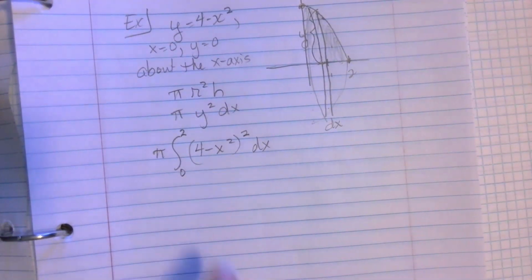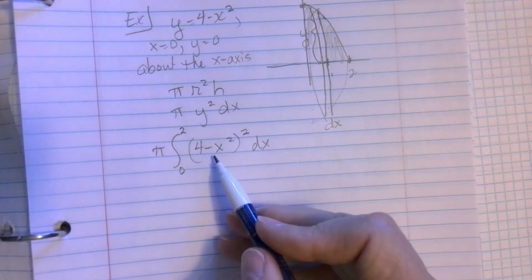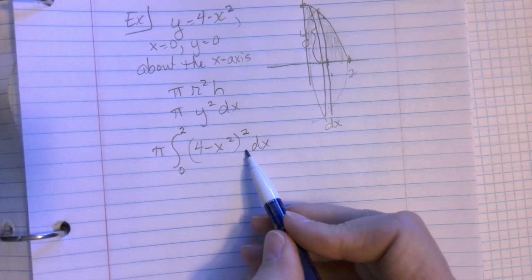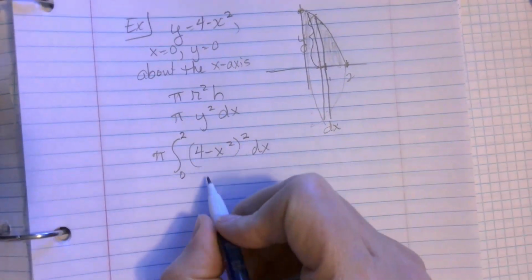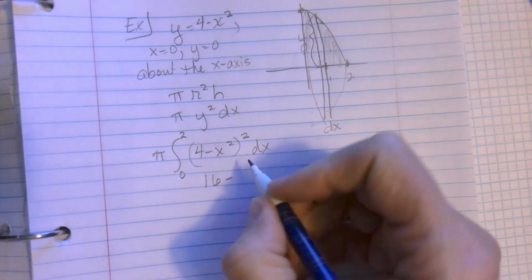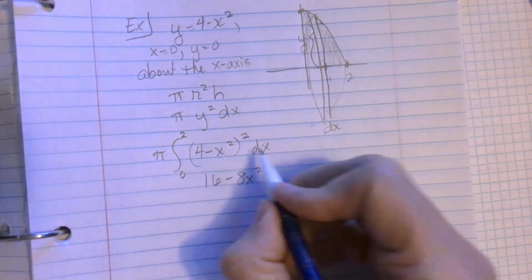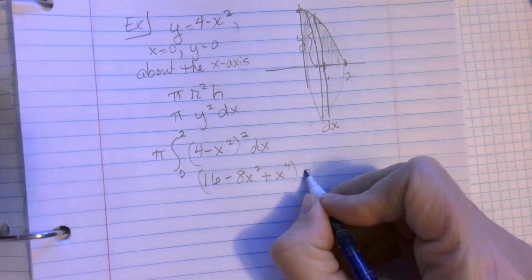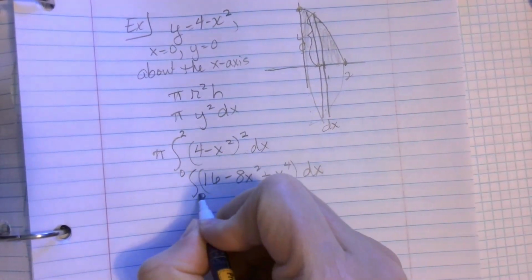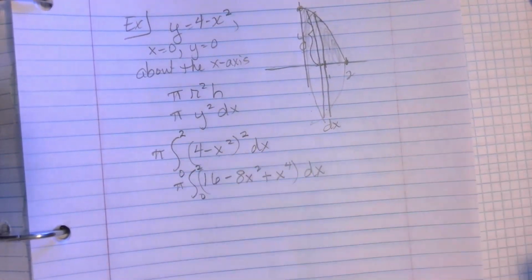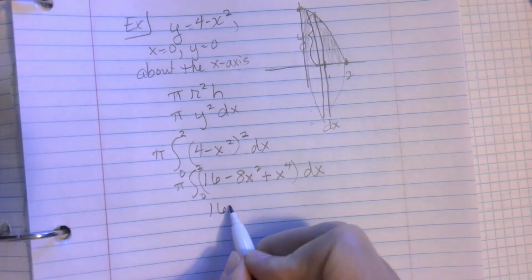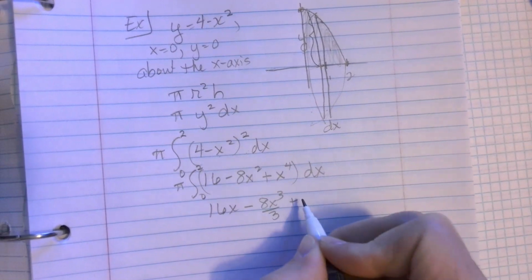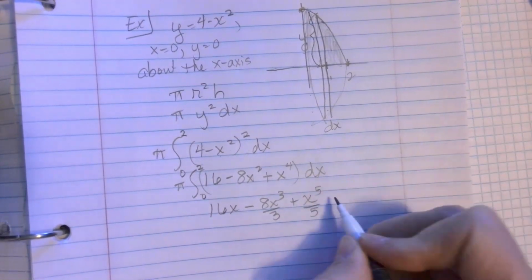Now this one you might think, can I use substitution or blobbage or whatever, and I'd say no, because there's no x out here. So you are going to have to FOIL that thing out. So now we can integrate that. 16x minus 8x cubed over 3 plus x to the 5th over 5.